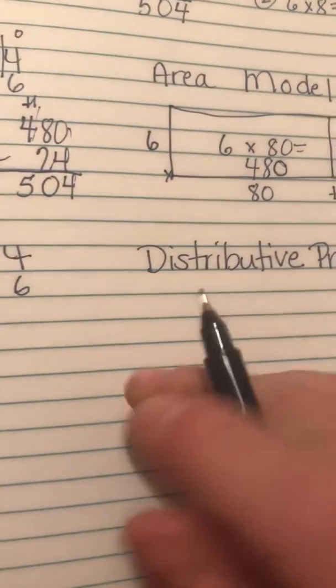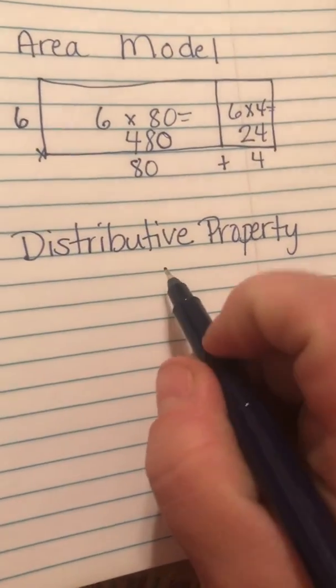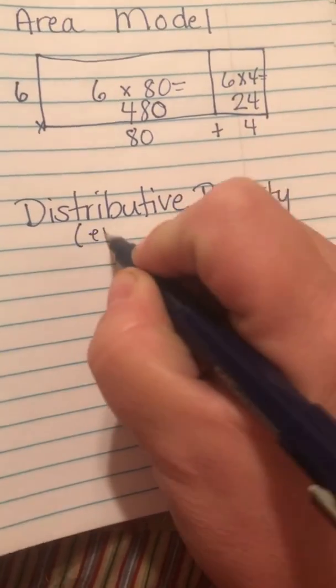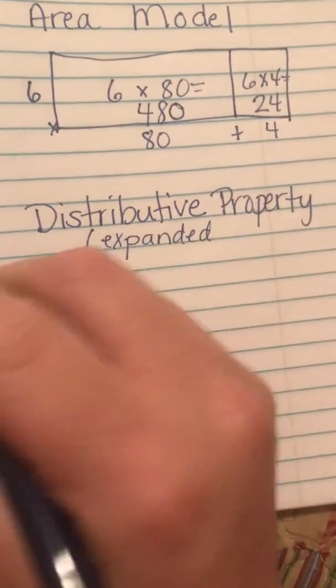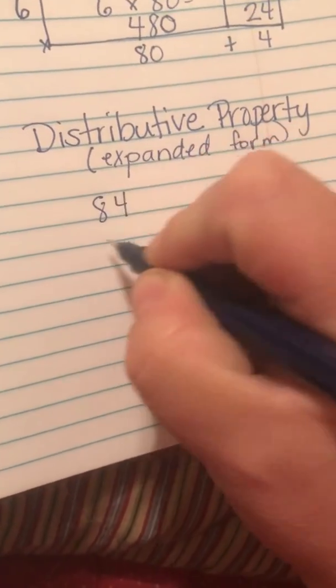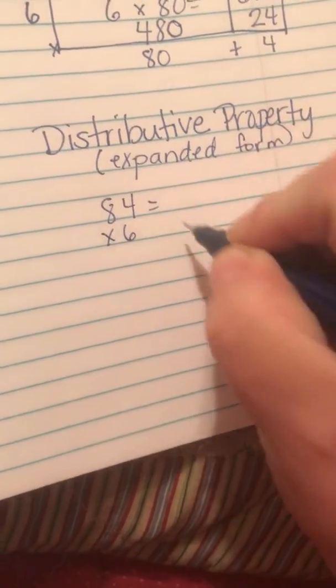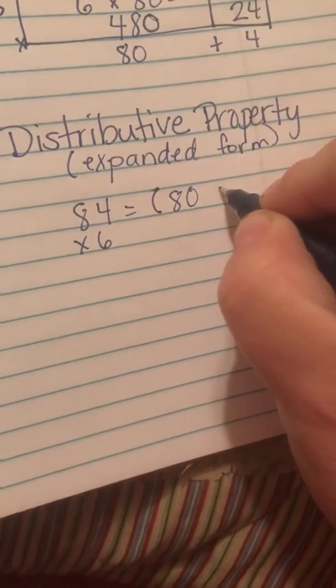Now the last method of our problem is the distributive property, which utilizes expanded form of our larger number. So 84 times 6 really is going to equal 80 plus 4.